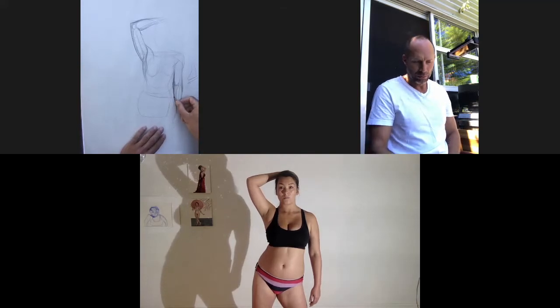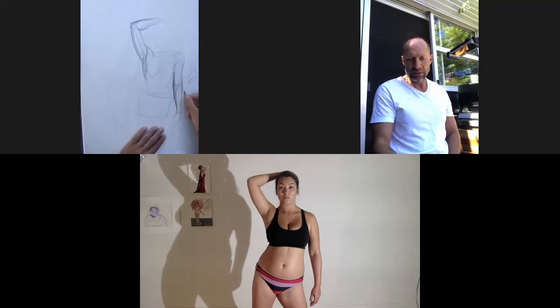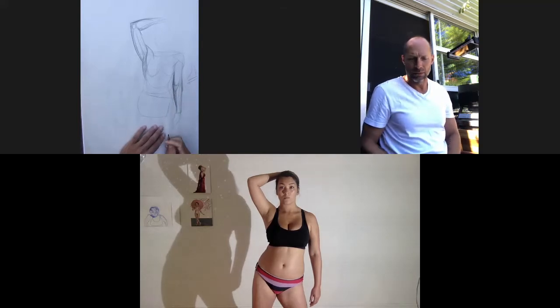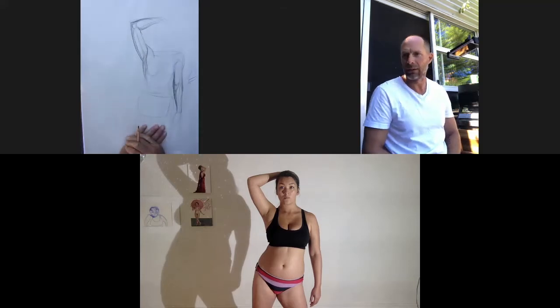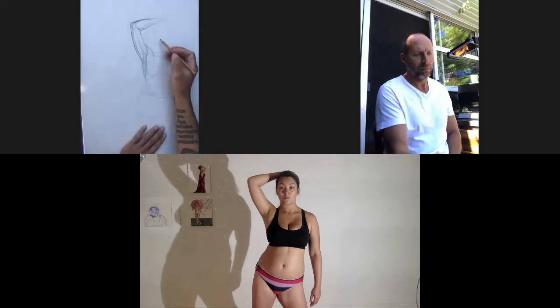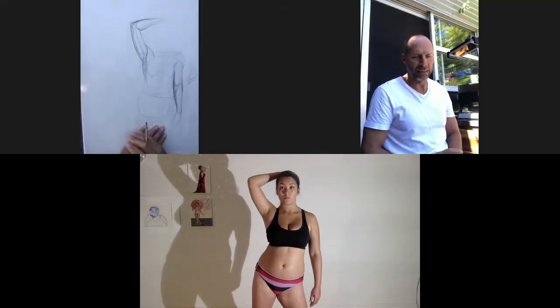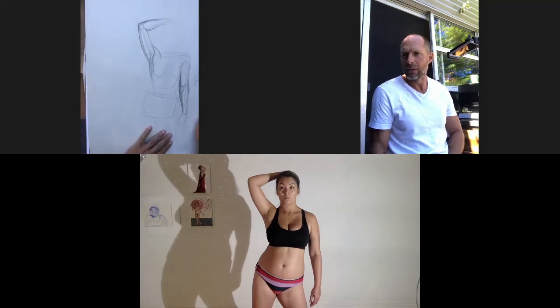Or, as would be a really useful way of detailing this area of the pose, not do anything to it and just leave those structures much the same way that I've left this area. Right? And then have that communicate detail in a different type of way.